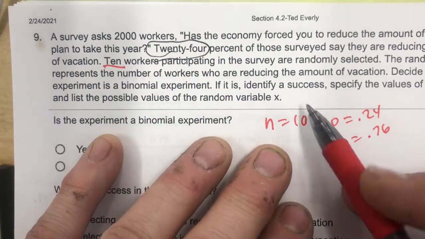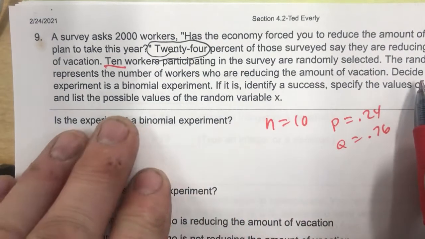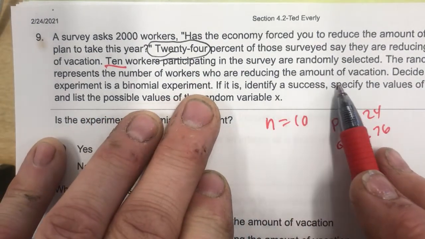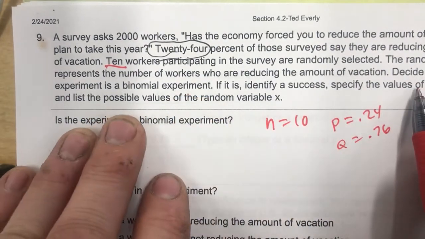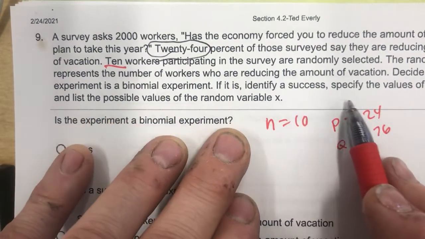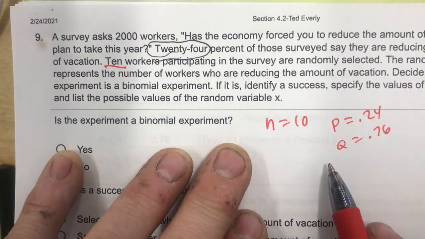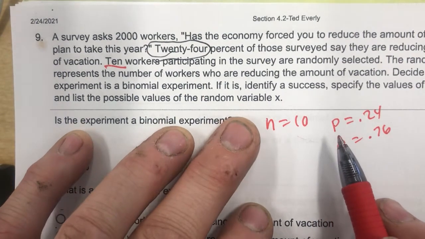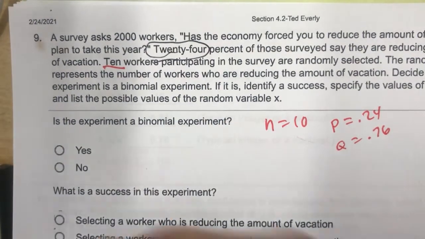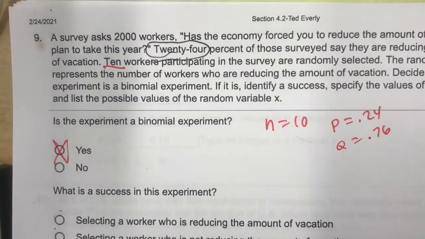Now let's go on here. The random variable represents the number of workers who are reducing the amount of vacation. Decide whether the experiment is binomial. If it is, identify success, specify the values of n, p, and q. We already got those. And list the possible values of the random variable x. So yes, this is binomial.